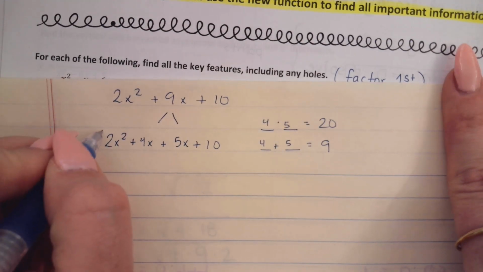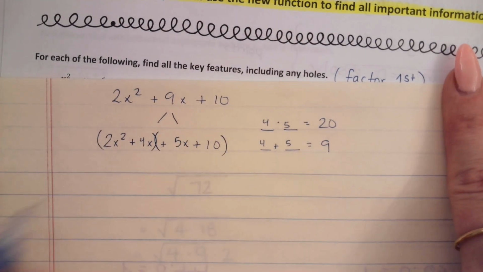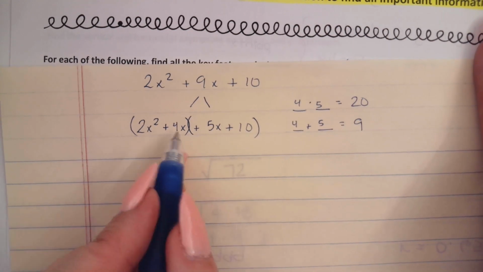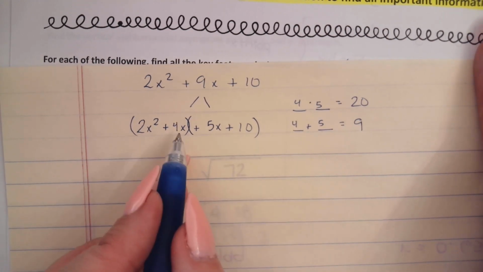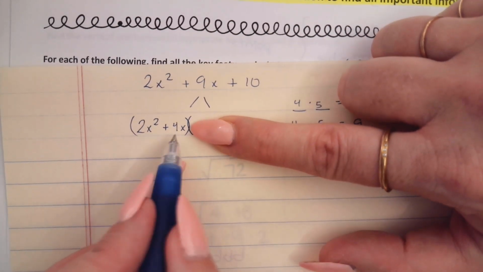Put the first two in parentheses. Put the last two in parentheses. And what's inside the other two parentheses has to be the same thing for two. So we're looking for the baby GCF of this first group.